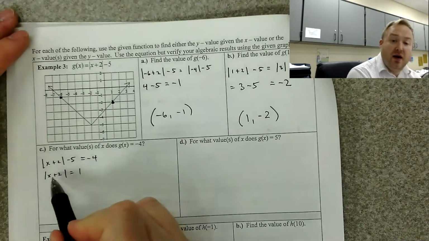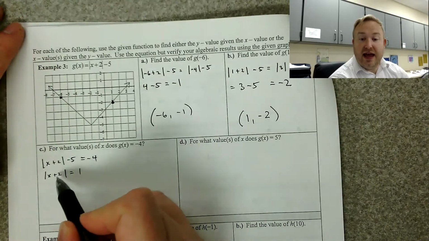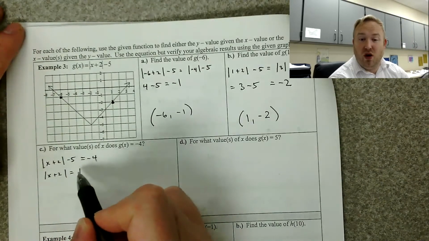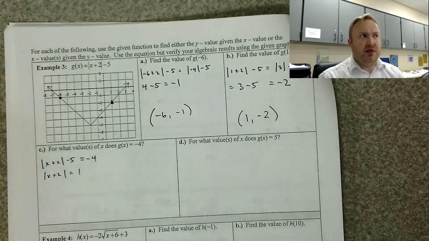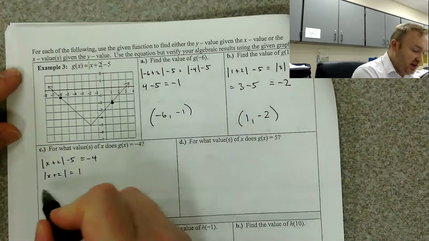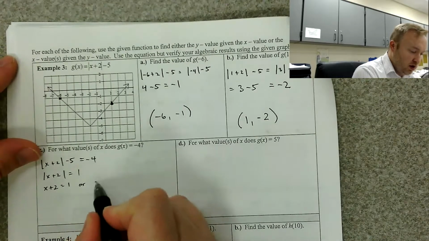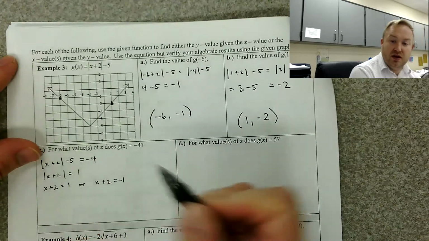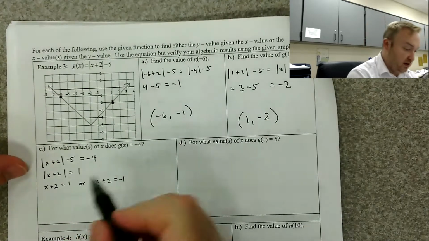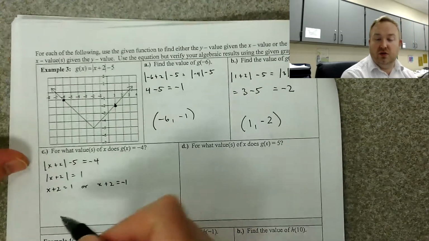Now I have this x plus 2 in parentheses, and when I take the absolute value of this, I'm supposed to get 1. So I want you to think, what are the numbers that if you take their absolute value, you get 1? Well, those numbers are 1 and -1. So I'm going to say this x plus 2 could equal 1, or x plus 2 could equal -1, because 1 and -1, if you take their absolute value, you get 1.